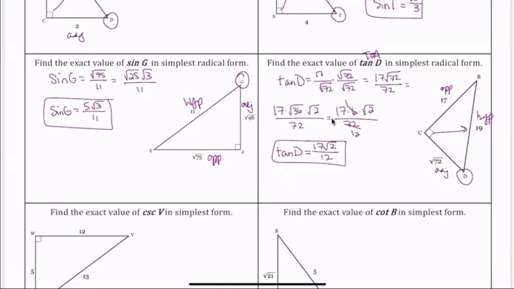Welcome back. Here are our answers. So for the first one, the sine of G is 5 square root of 3 over 11. You got that here by simplifying square root of 75. And then tan of D is 17 square root of 2 over 12.